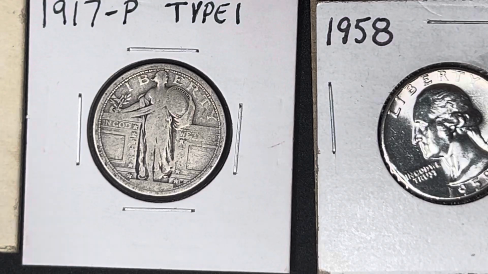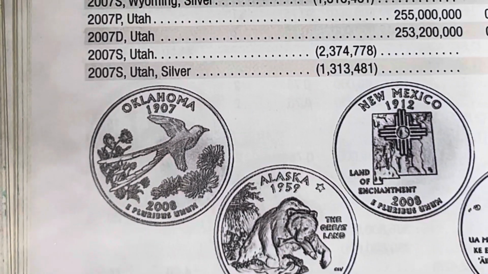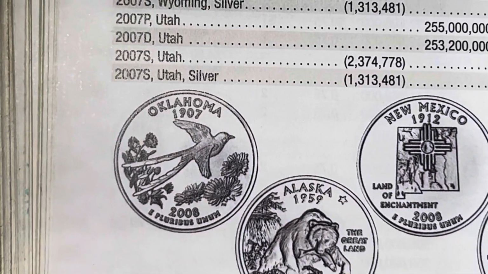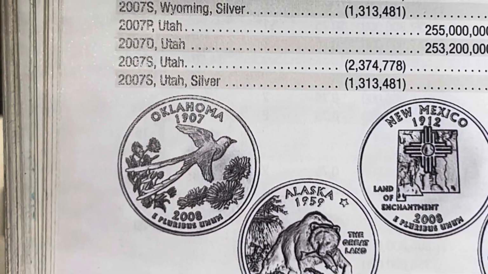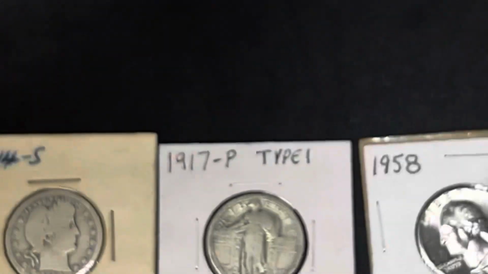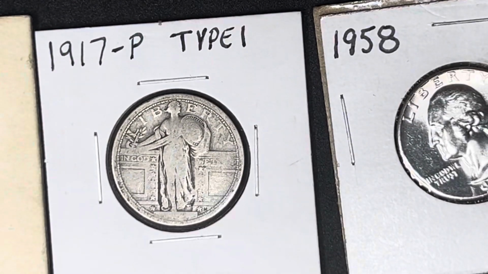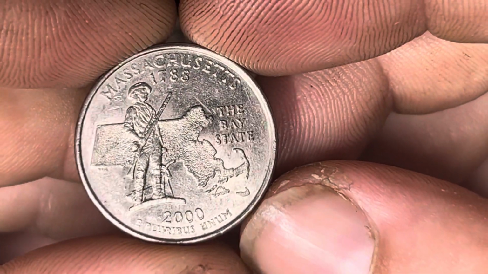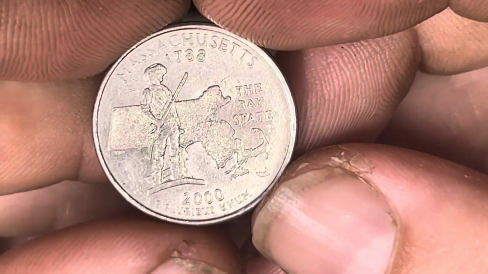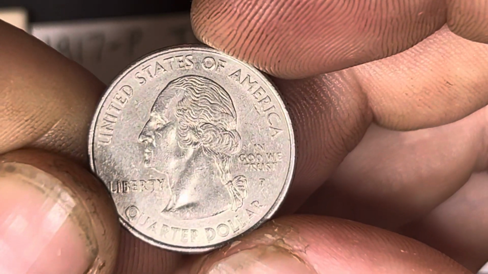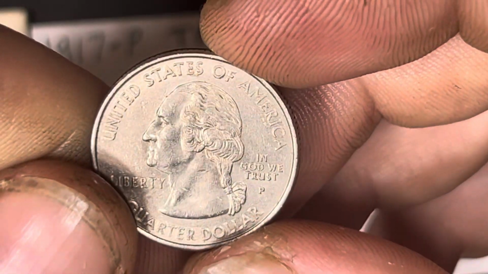I have the red book right here. This is my favorite design, and it also happens to be the lowest minted state quarter. So I may end up upgrading to a nice example of that Oklahoma state quarter. But again, this Massachusetts will be filling the space, and we will decide on that at a later date.